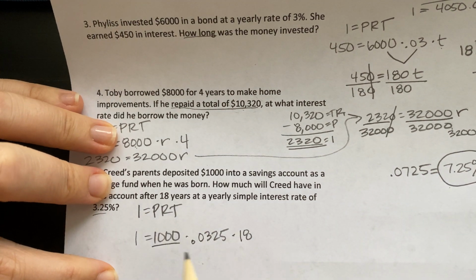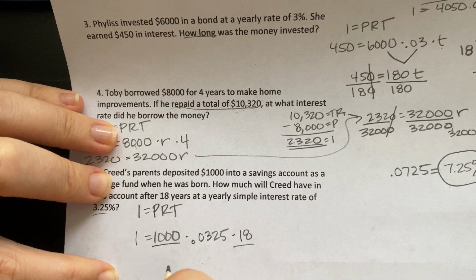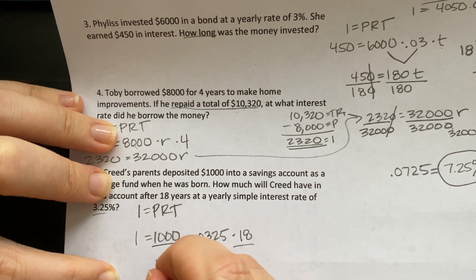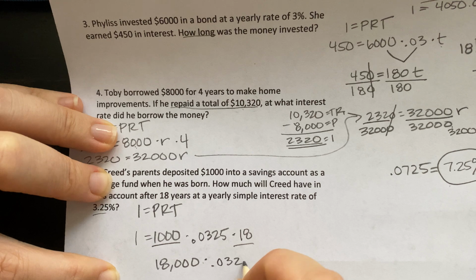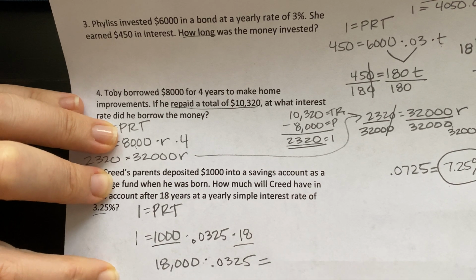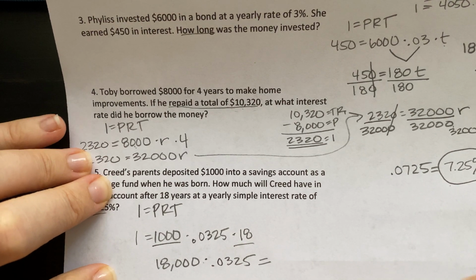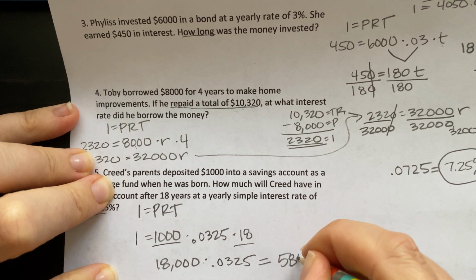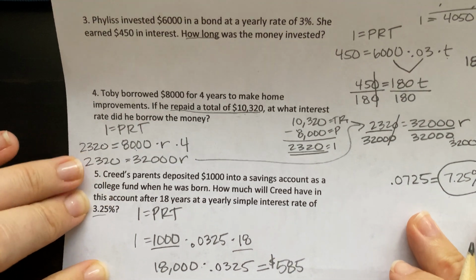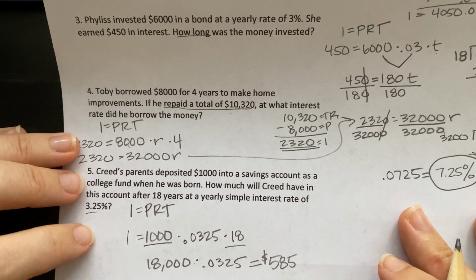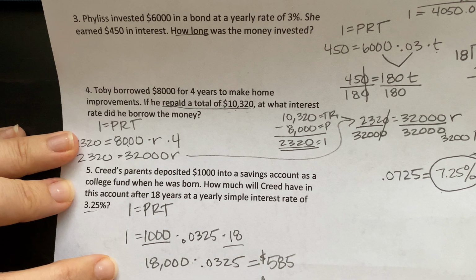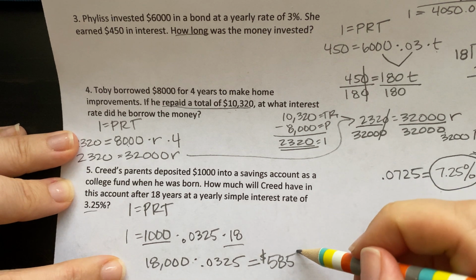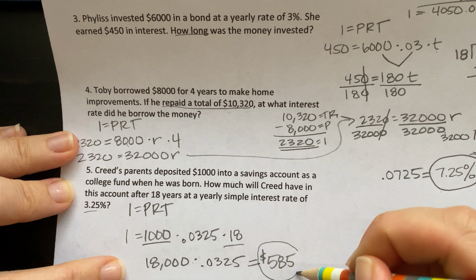So I'm going to multiply those two guys first. So that would be 18,000. And then the next step would be to multiply by 0.0325. And when you do that, you end up with $585.